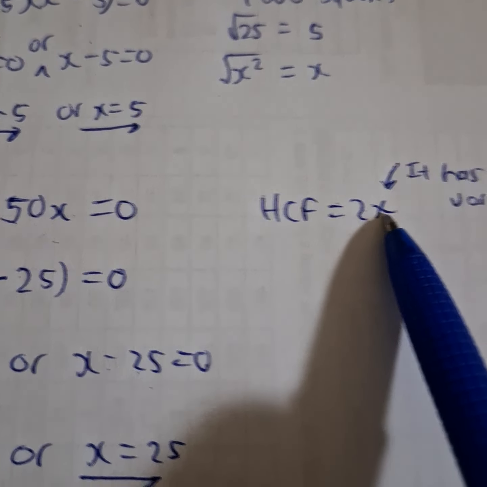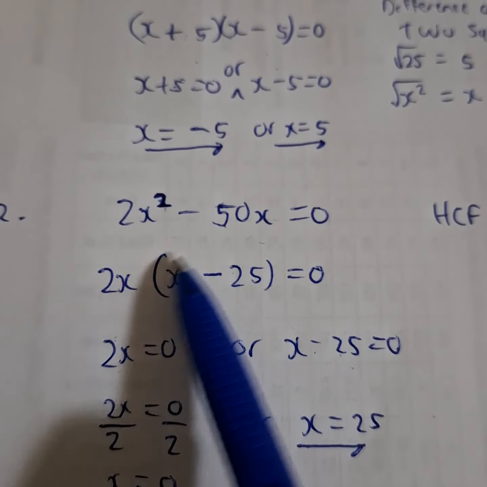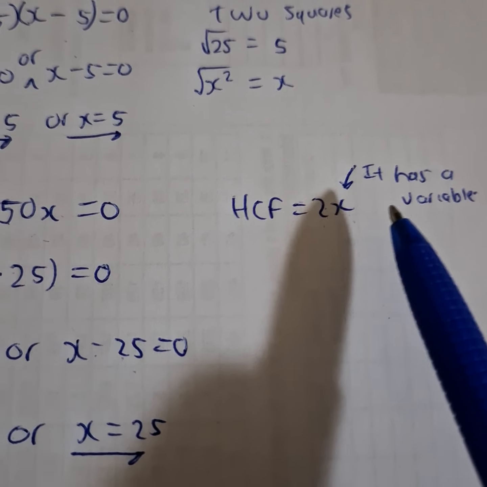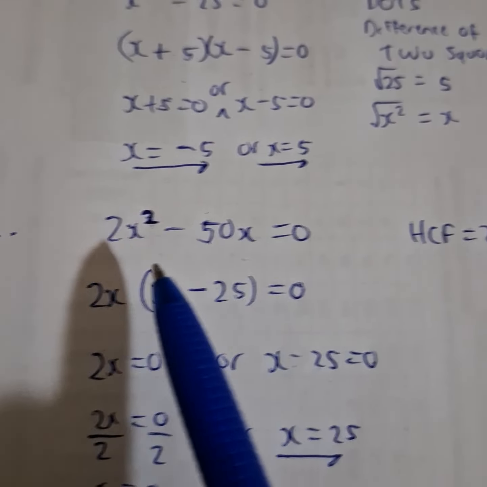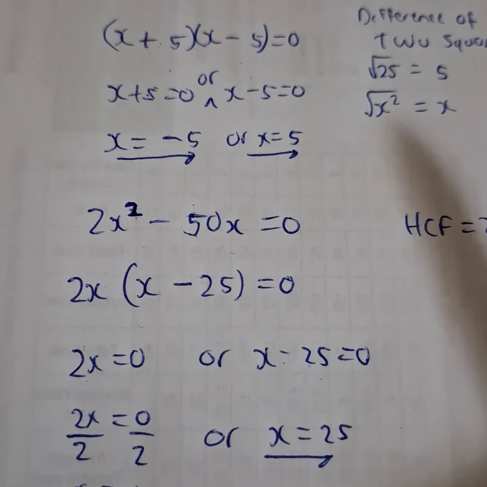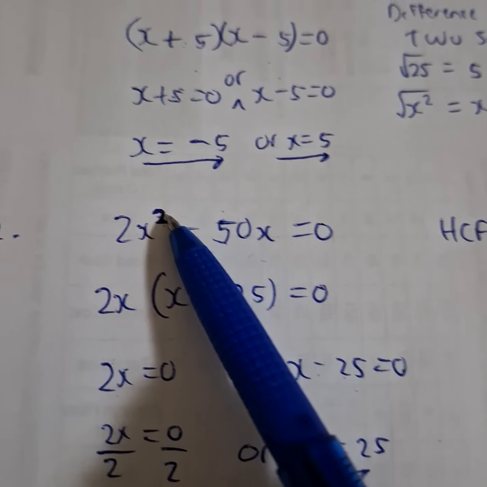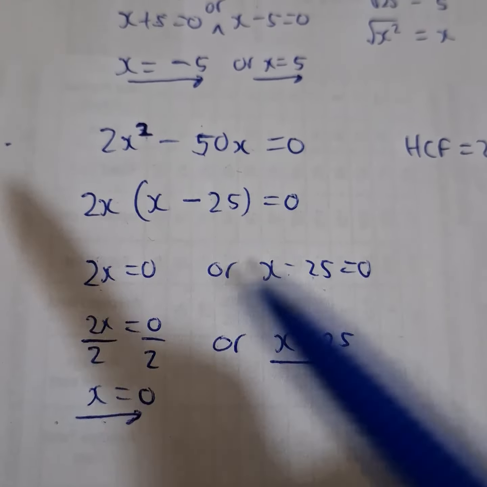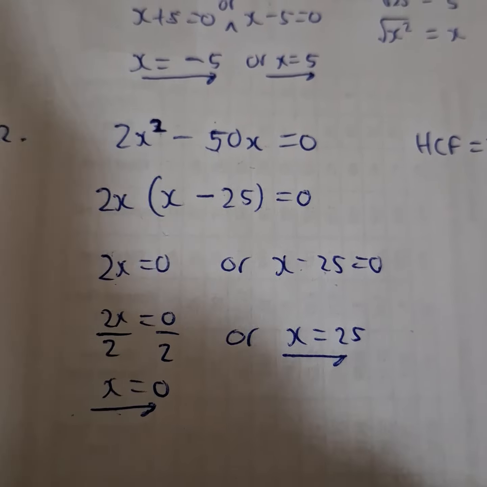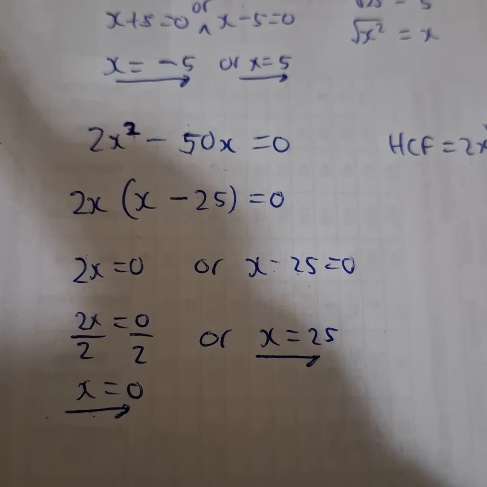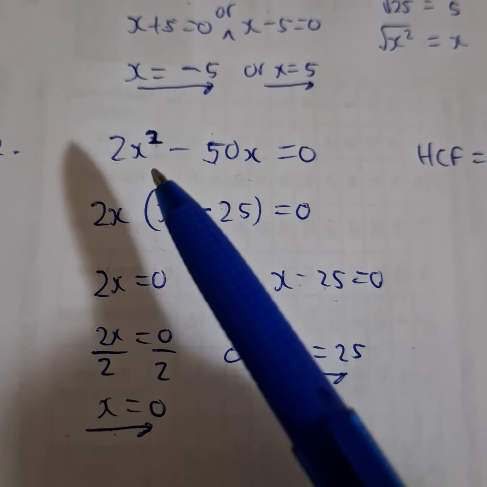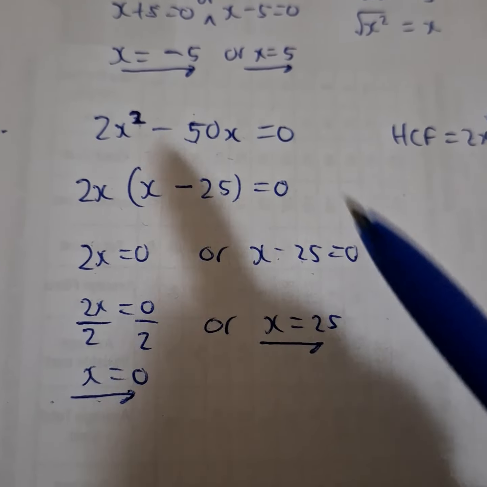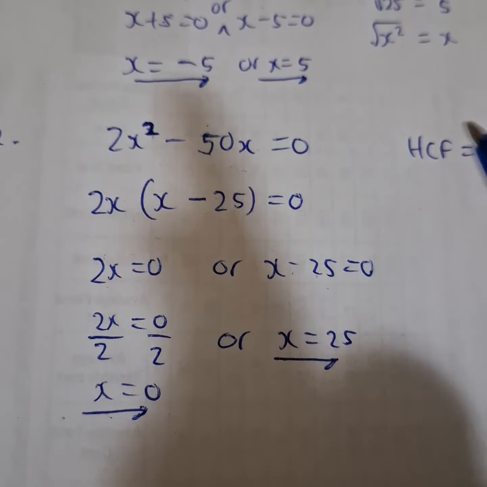But whenever we can see that the highest common factor is a variable that we are taking out, it has a variable in it, then we cannot divide each term by the what? By that highest common factor. Why? Because it has a variable. If we do that, we would eliminate one of our solutions, and we don't want to do that. This x squared implies that we should have at least two solutions. So therefore we can see that x is equal to 0 and x is equal to 25 are the two solutions of x, the roots, which will satisfy this equation.